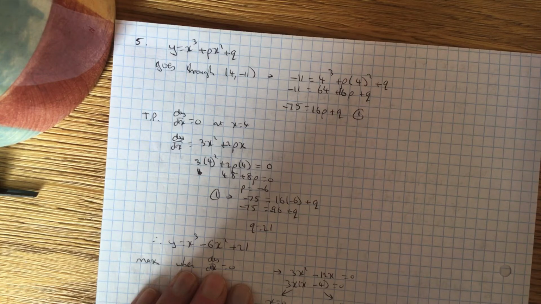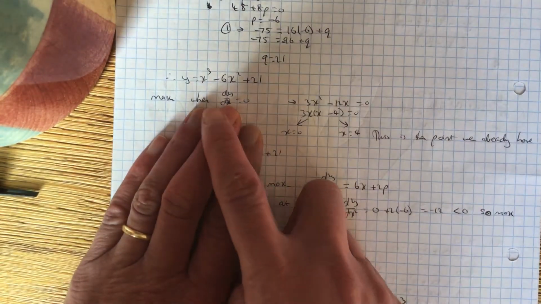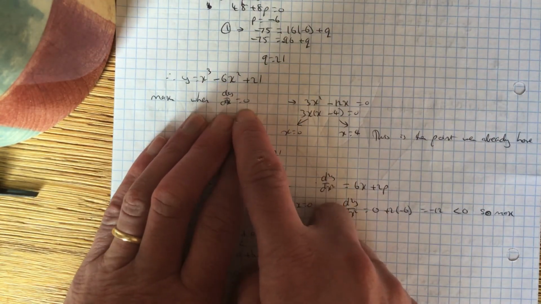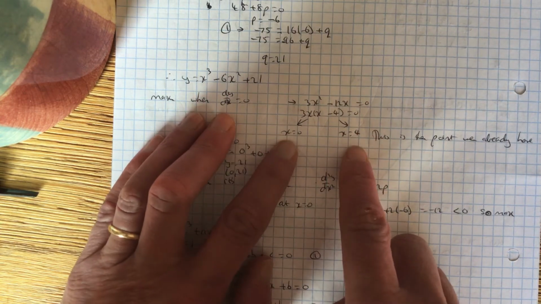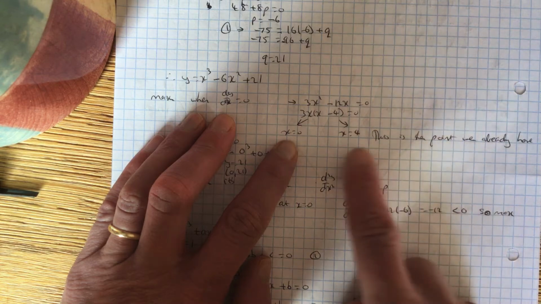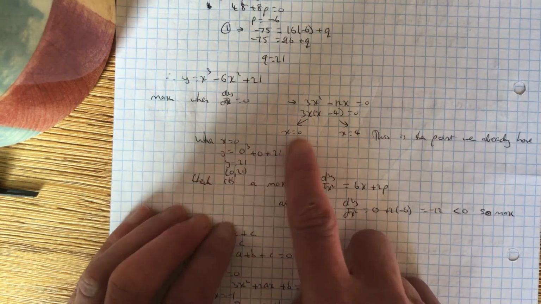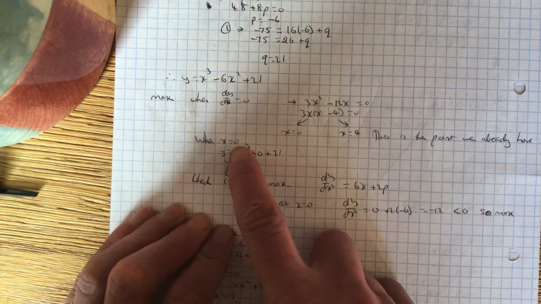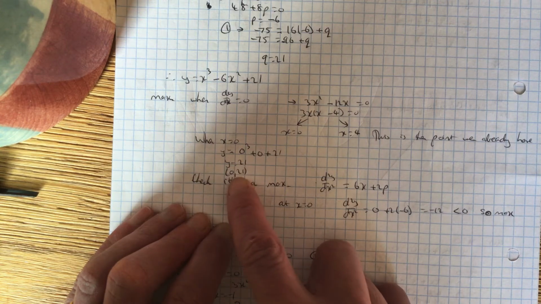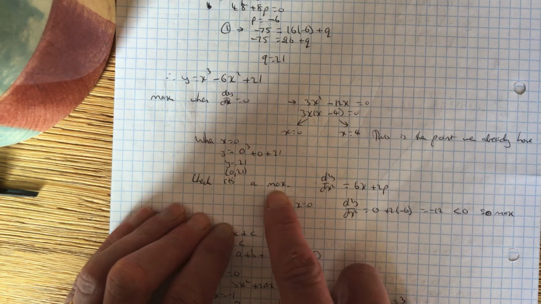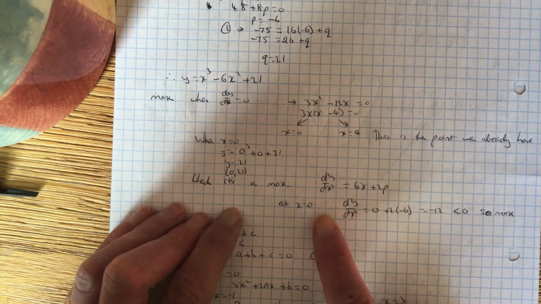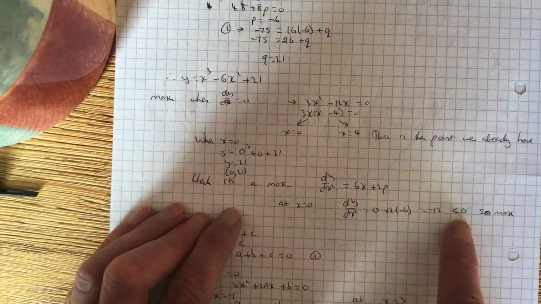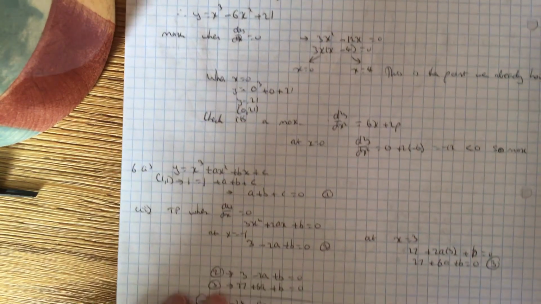And then the question says find the coordinates of the maximum point. So it's maximum when dy/dx equals 0. So differentiate this, put it equal to 0 and solve it. There's your two x values. X equals 4 is the one you already have, so it's interested in this one. X equals 0. Remember to sub it in to get your y coordinate. And then check it's a maximum. Now I didn't go through the whole sign thing here, I just went through the second derivative. Differentiate again, put in your values for x and p. It's less than 0, so it's a maximum.